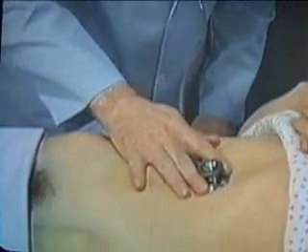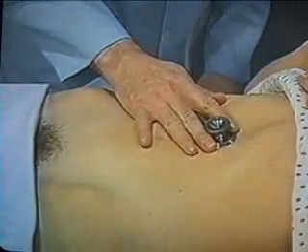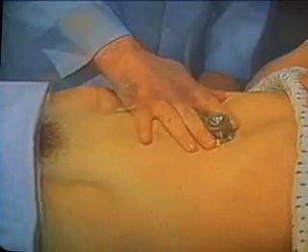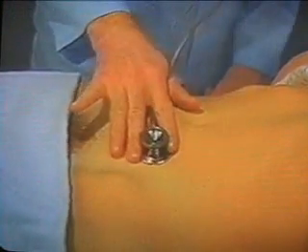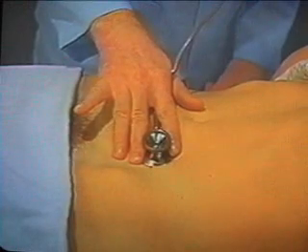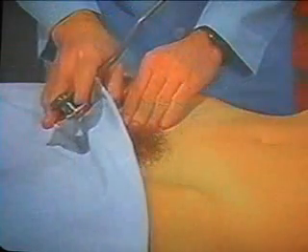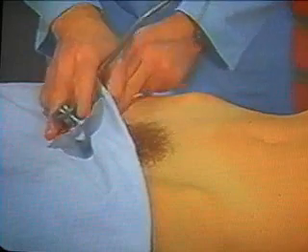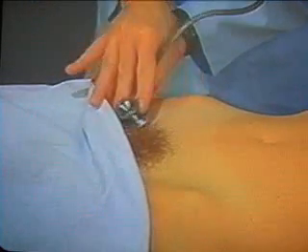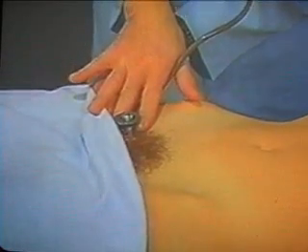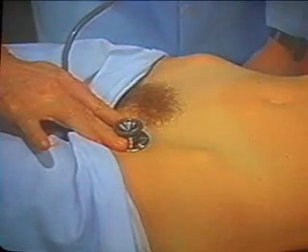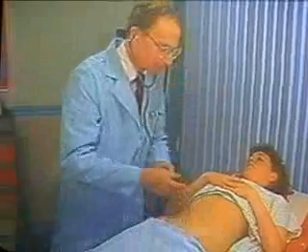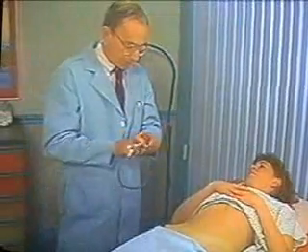If you suspect arterial insufficiency in the legs, listen for bruits over the aorta, right iliac artery, and left iliac artery. Then identify and listen over the right femoral artery, and left femoral artery. Good. Everything sounds fine there.